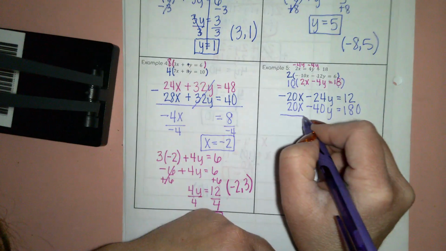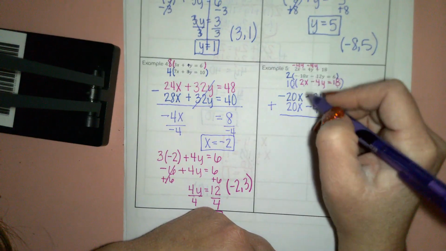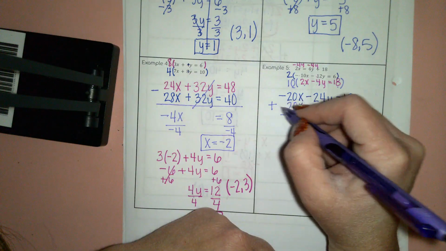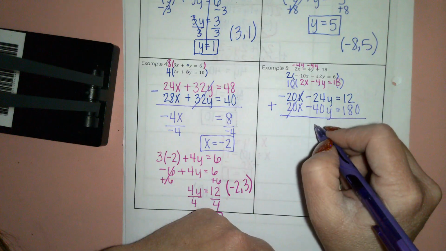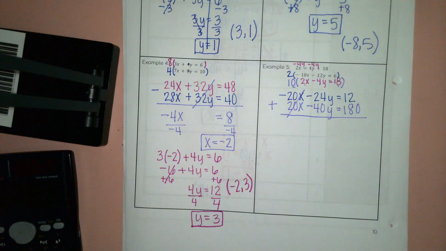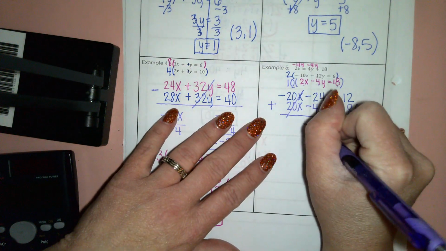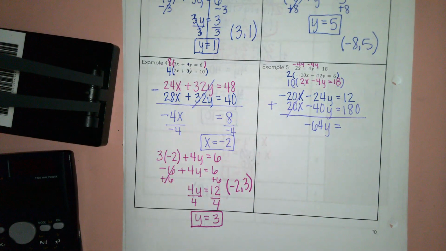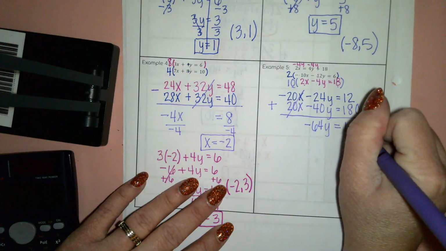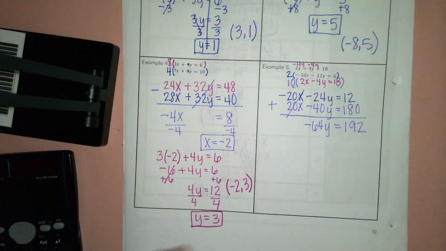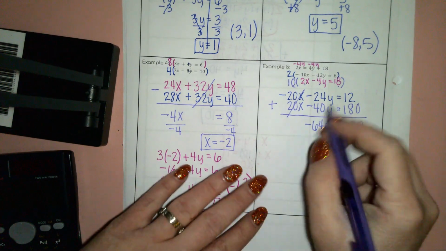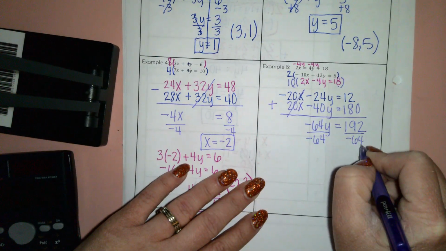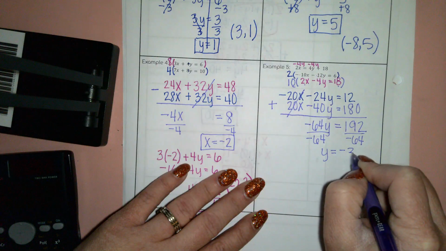Now we're going to add the two equations together because they have different signs. Different signs means you add. So negative 20x plus 20x is 0. Negative 24 plus negative 40 is negative 64y equals 180 plus 12 is 192. We're going to divide both sides by negative 64. So y is equal to negative 3.